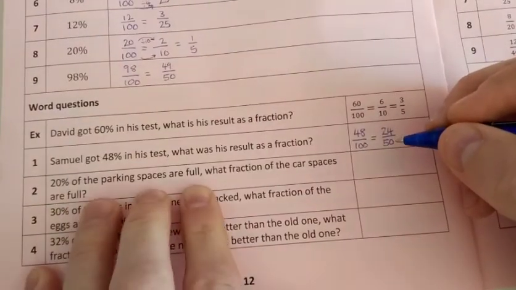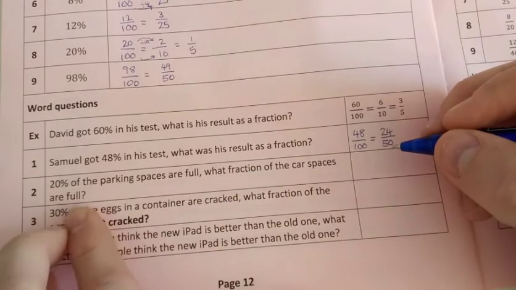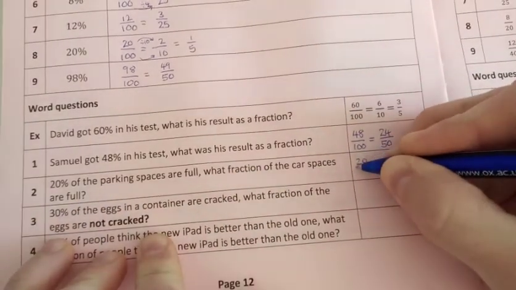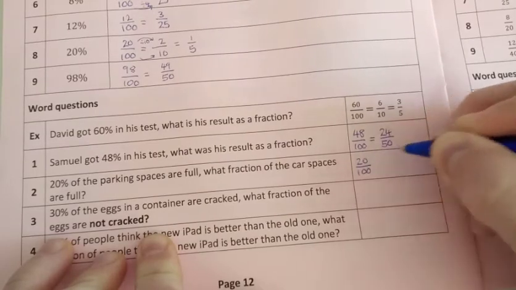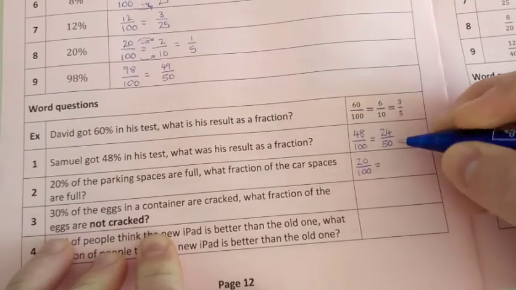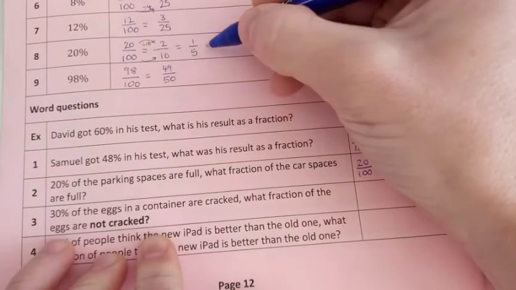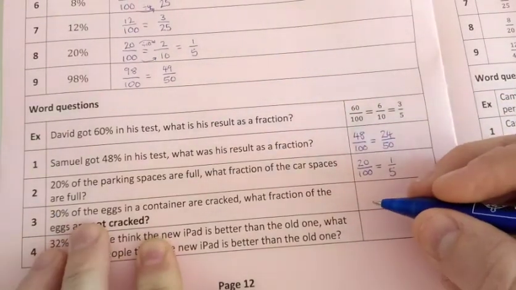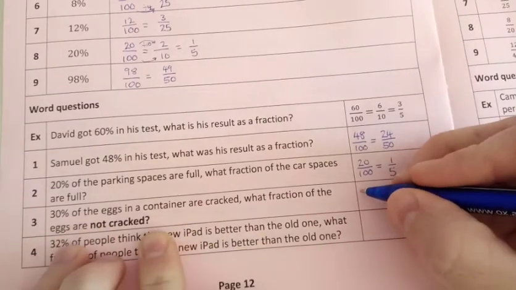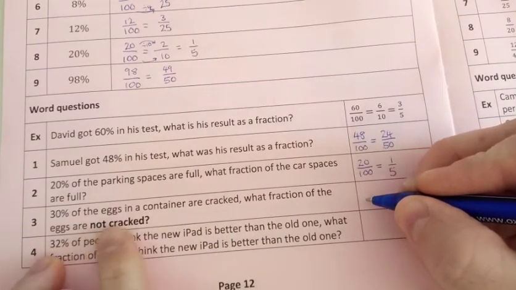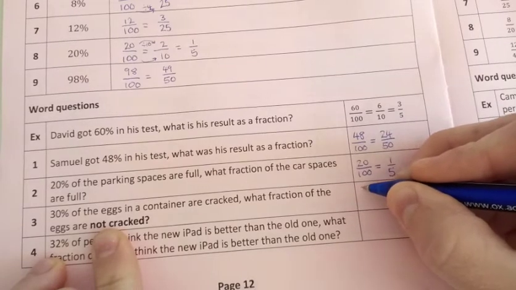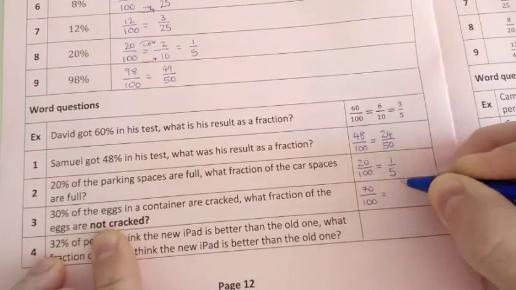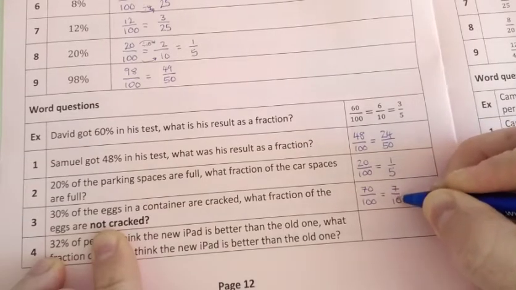20% of the parking spaces are full. What fraction of the car spaces are full? Okay, so if 20% is 20 over 100, can we simplify that fraction? In fact, we did this one up here, look, that's 1/5. 30% of the eggs in a container are cracked. What fraction are not cracked? So watch out for the wording here. So that would be 70%, 70 over 100, which is 7/10.